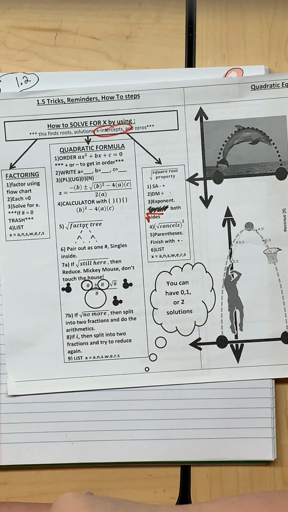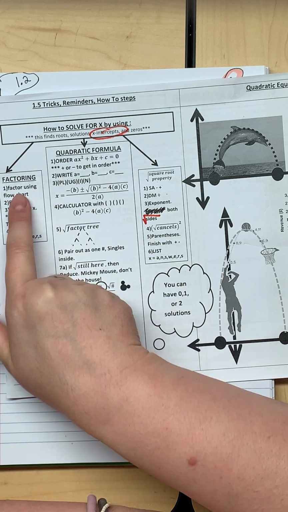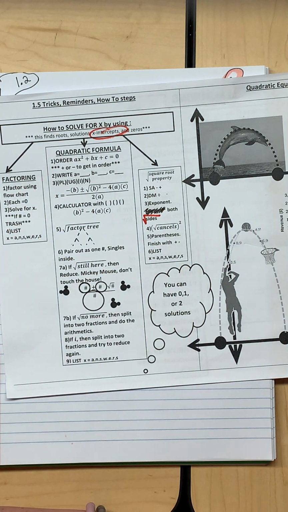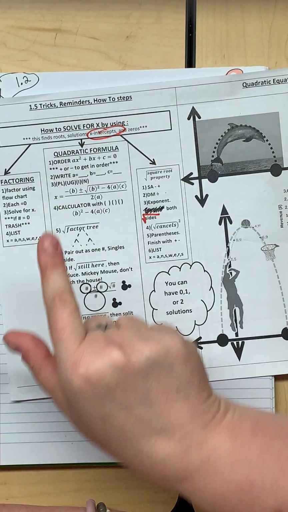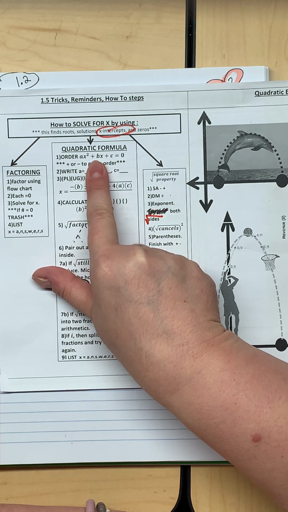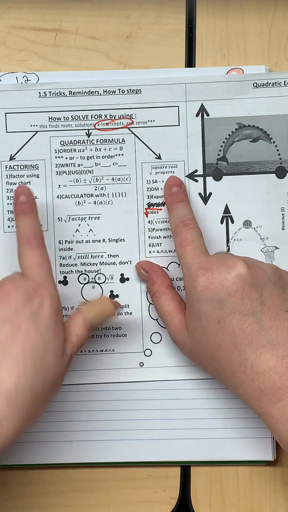So on your homework, it will say square root property, quadratic, or factoring. And so that's how you know what to do. But in general, after this section, we'll probably just use the quadratic formula most of the time, and then every once in a while do the square root, and every once in a while do the factoring.